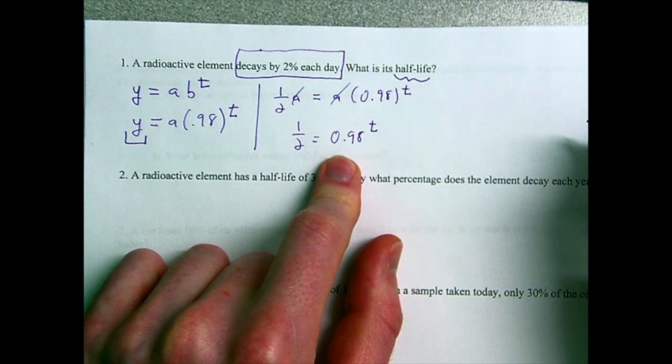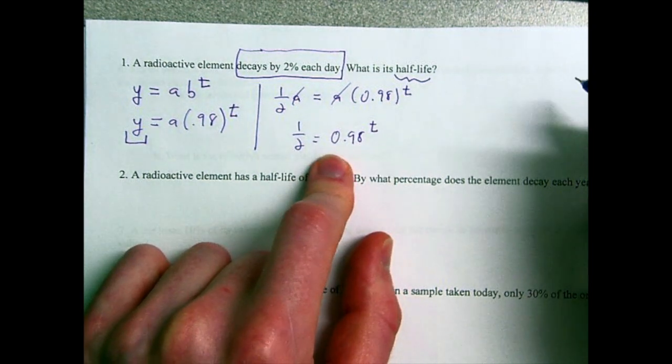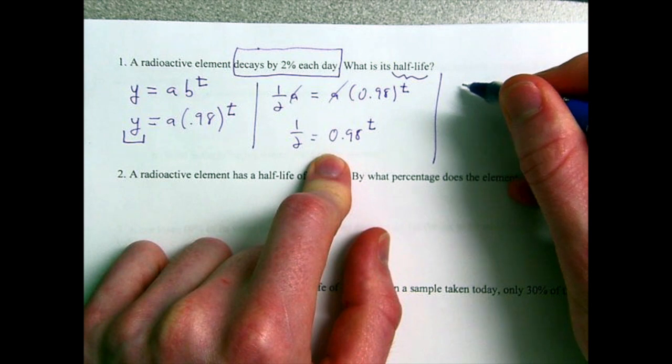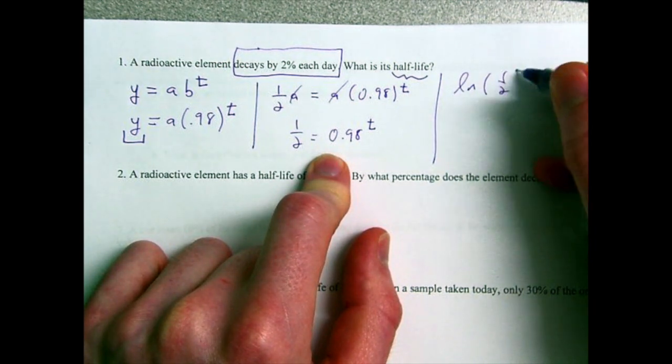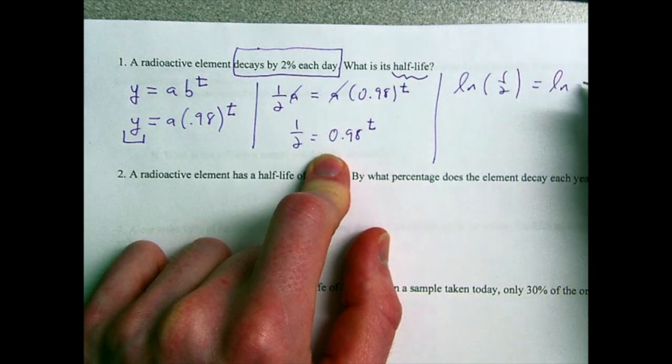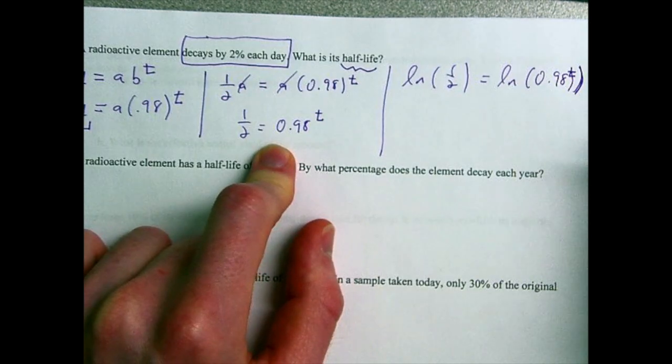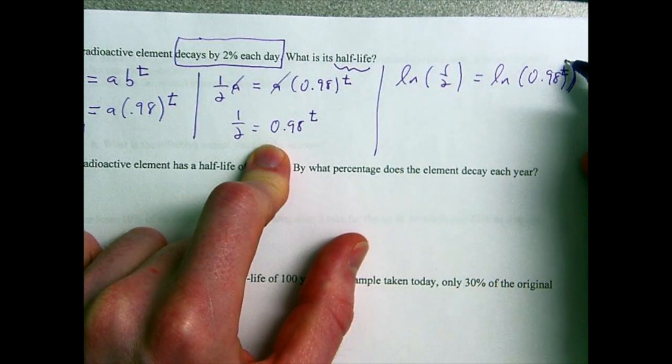This is an exponential equation. t is the only unknown. You can solve it by taking logarithms, and we find that natural log of 1/2 is equal to natural log of 0.98 to the t. And of course, as usual, this t here will come out on the side.